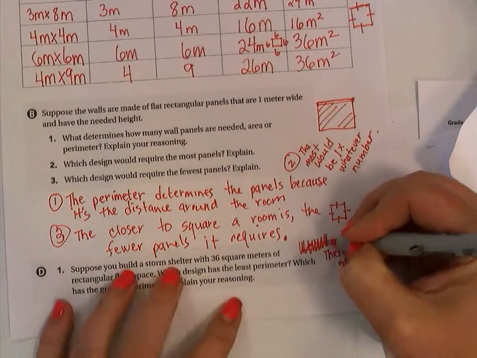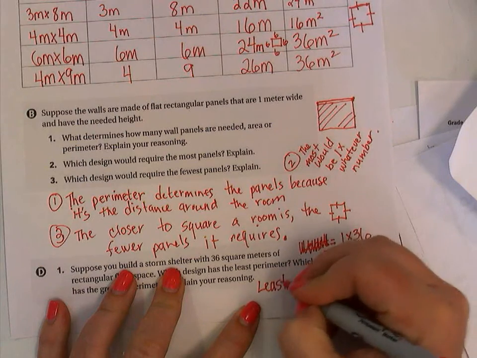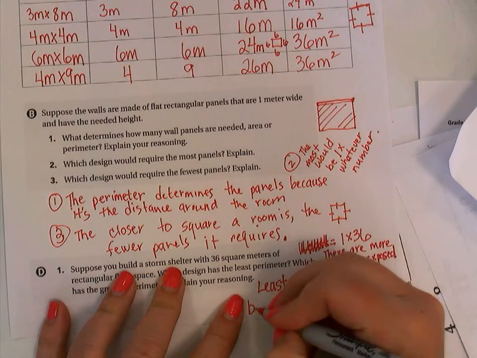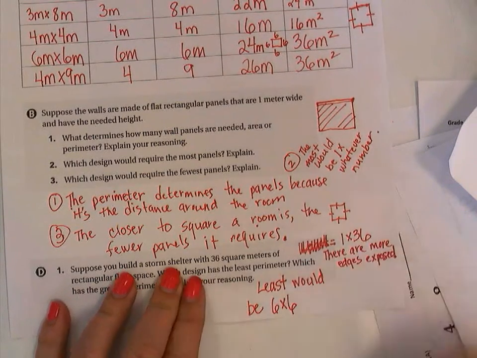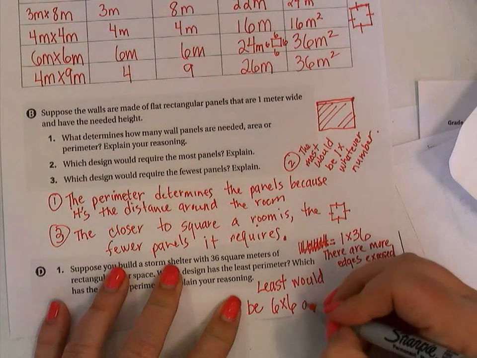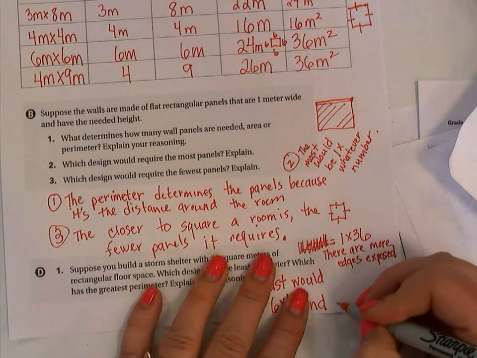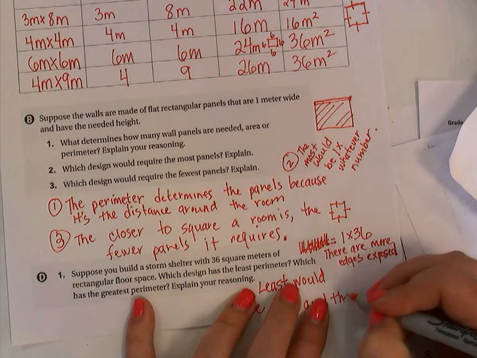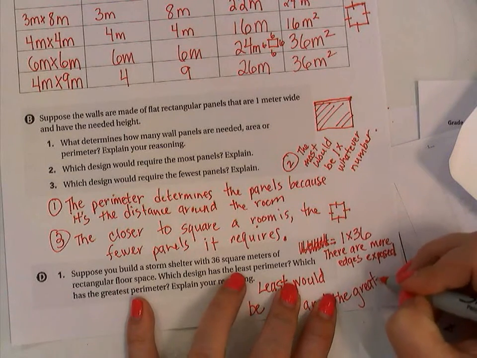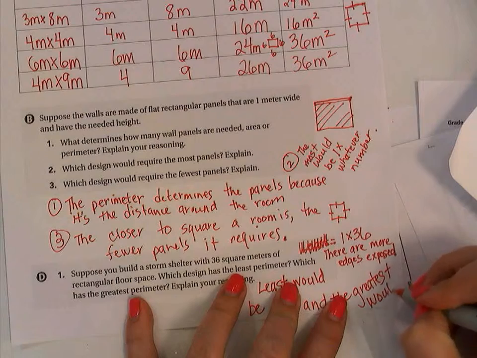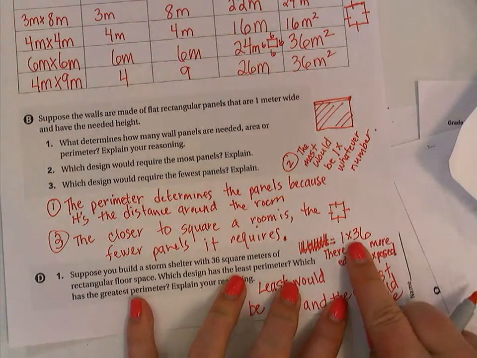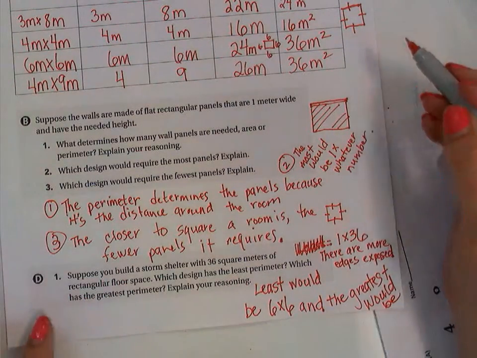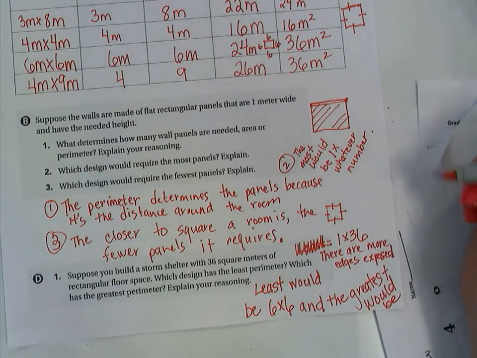And the least perimeter, as we determined, would be 6 by 6, and the greatest would be 1 by 36, because there are so many sides that the edges would have to touch on.